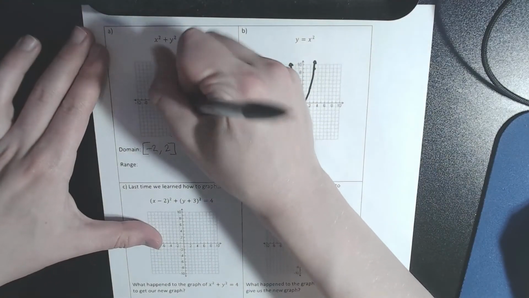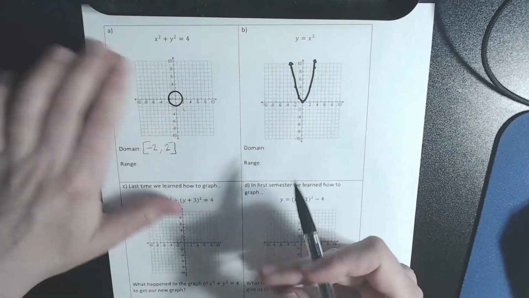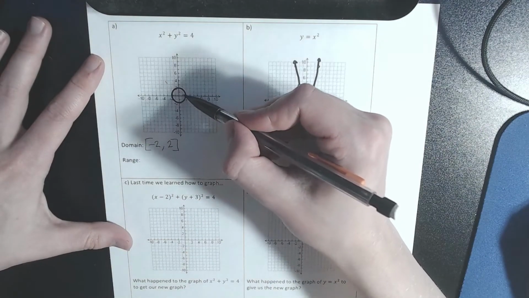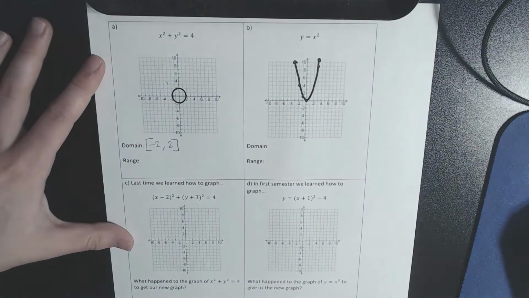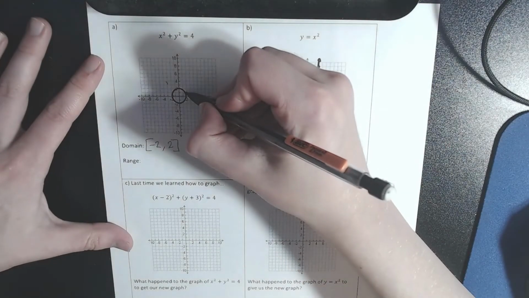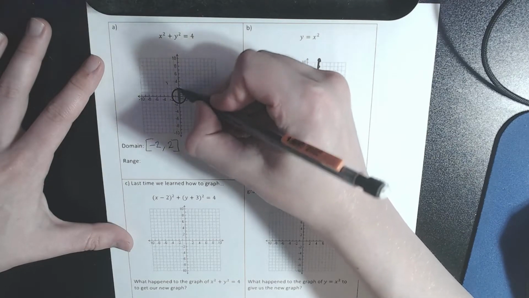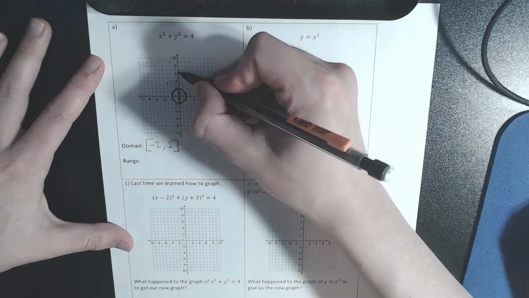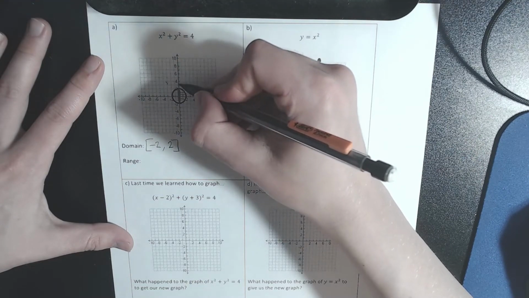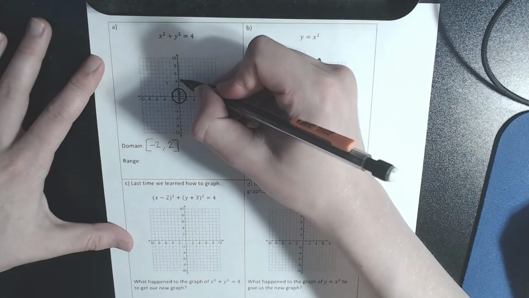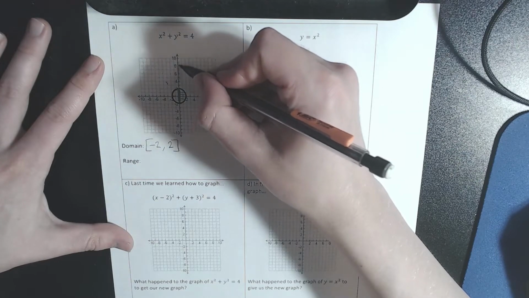Range is the y values. So how you do that is, instead of projecting things down to the x-axis, what we're going to do is project it over to the y-axis, okay? So, kind of to the side. So it's all of this region. Notice if I go over here on the y-axis, there aren't any points up there with a y value up there, right?